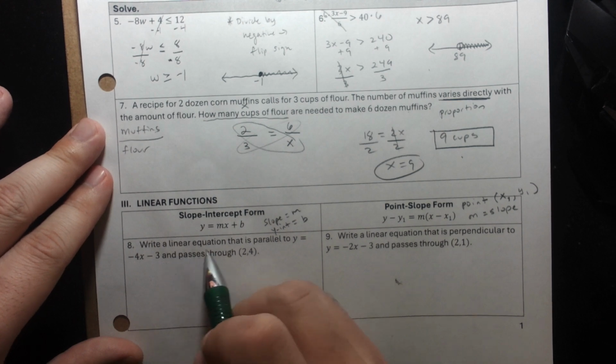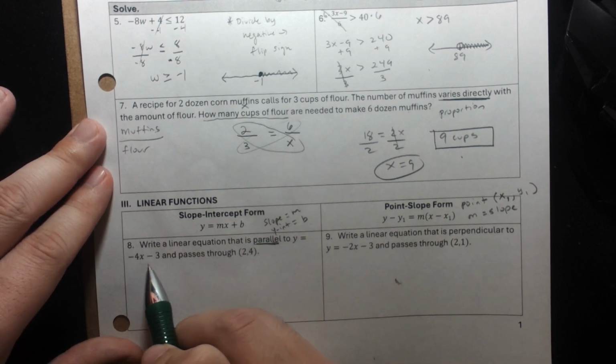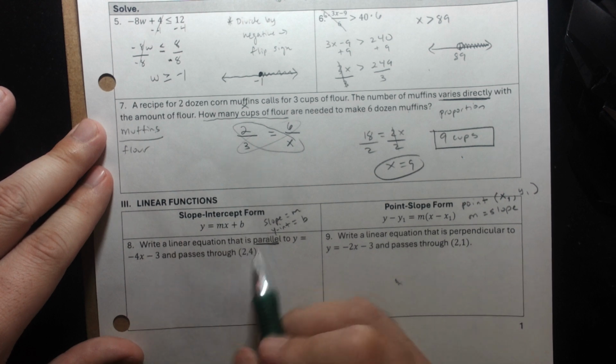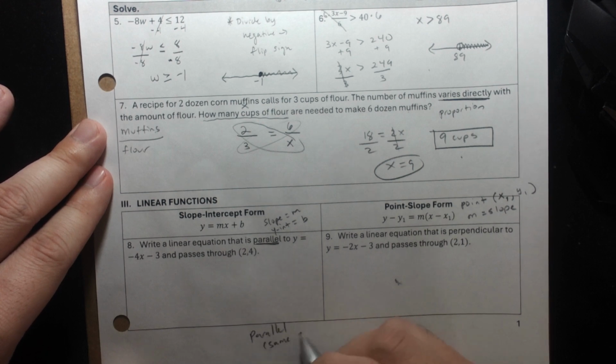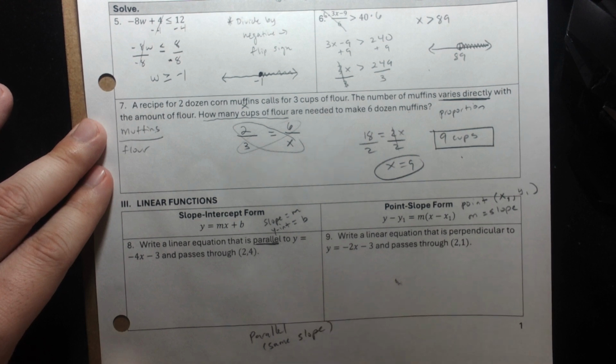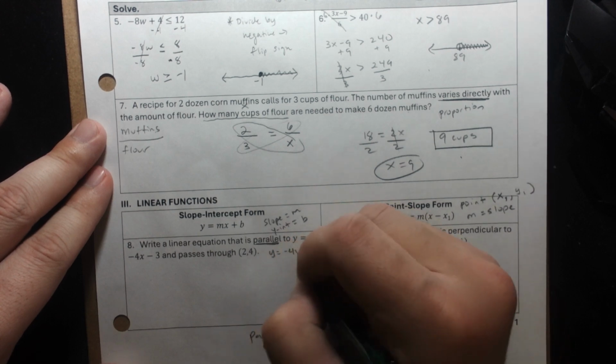Write a linear equation that is parallel to y equals negative 4x minus 3 and passes through 2, comma 4. Since it's parallel, we're going to be dealing with the same slope. I'm looking at y equals negative 4x minus 3.